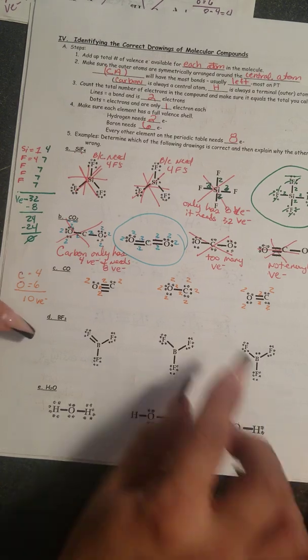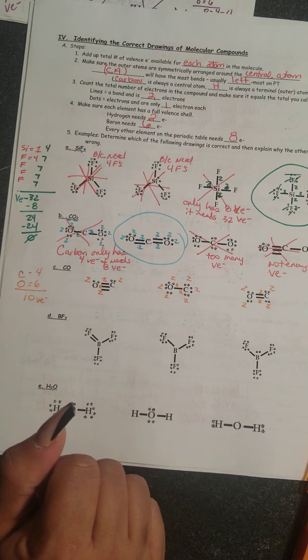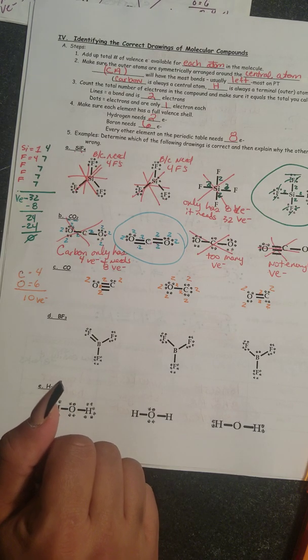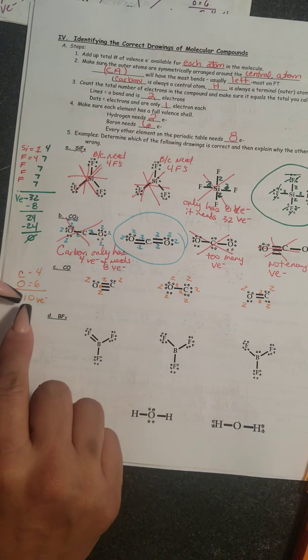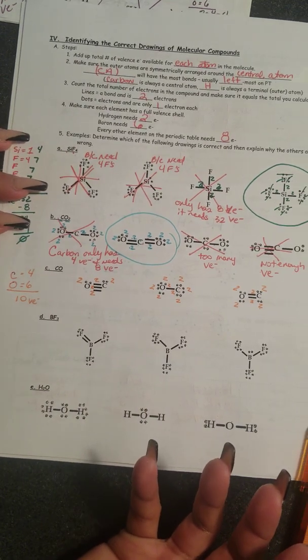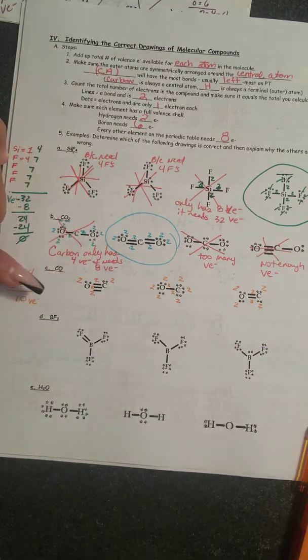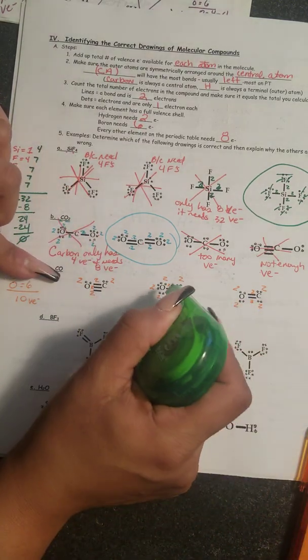Let's keep going. Now, we have to have a total of 10 valence electrons in total, if that makes sense, right? Now that we did all of our lines here, this is only a single bond.